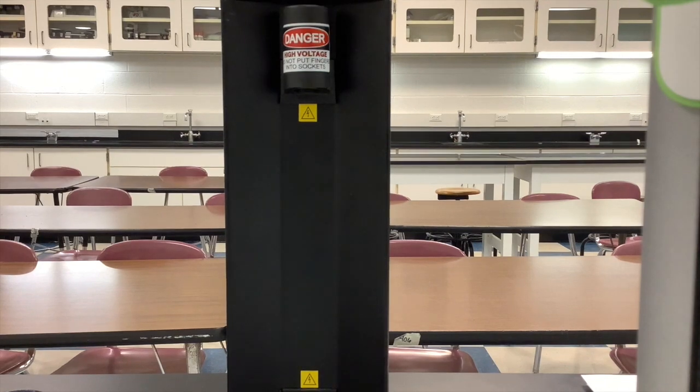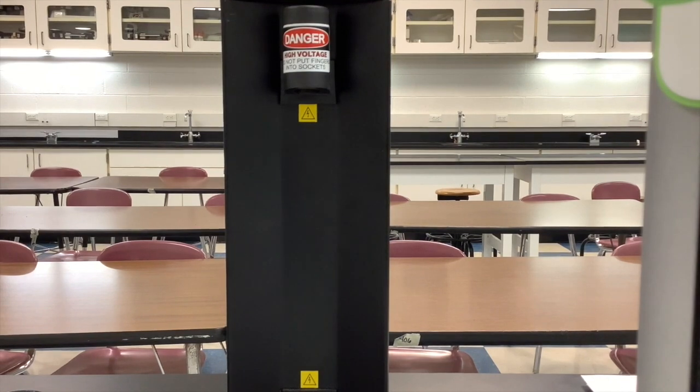And this black box that I have right here, I'm going to put tubes that contain various gases in it, and then it's going to send electricity through that gas to excite it and make it glow. And then we're going to examine that through our diffraction grating. And we're going to start by looking at helium.